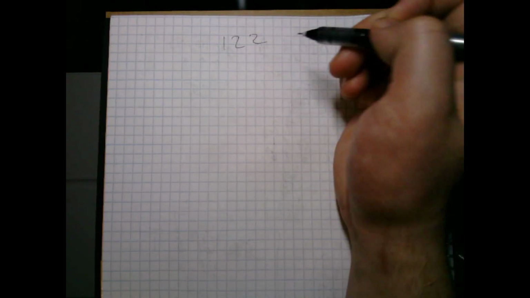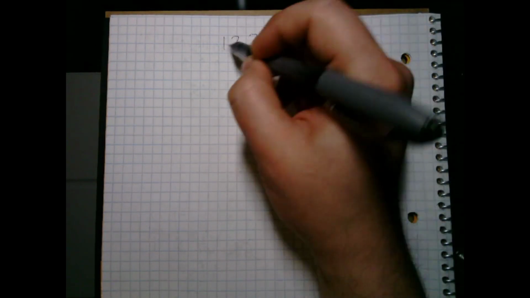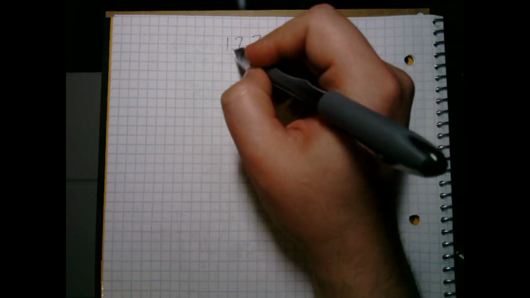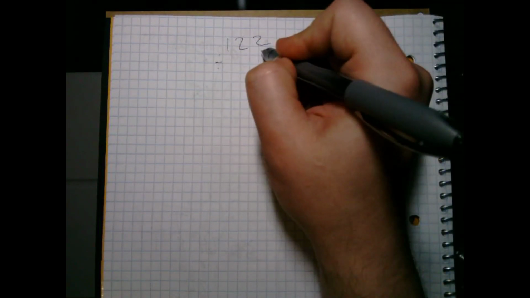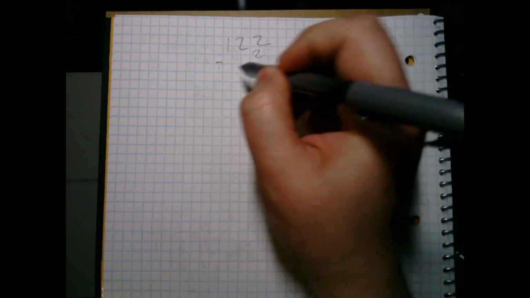So that means we need to use one of those methods. Let's just say we'll do successive division. We can do successive division. So we'll start with our number, and we're going to divide by 2 every time, because we're trying to get a binary number here.